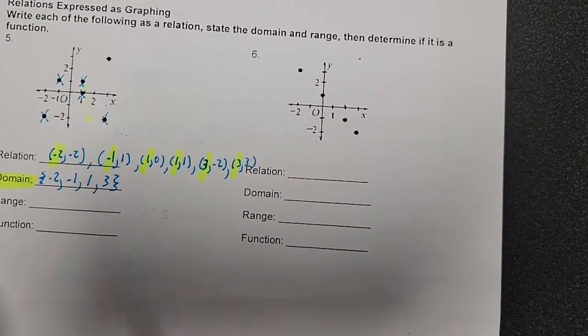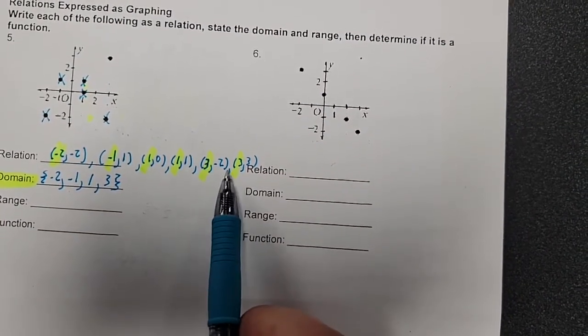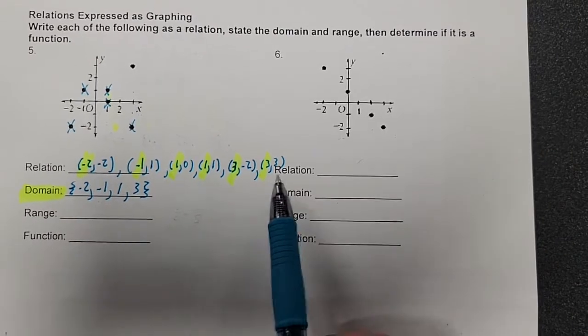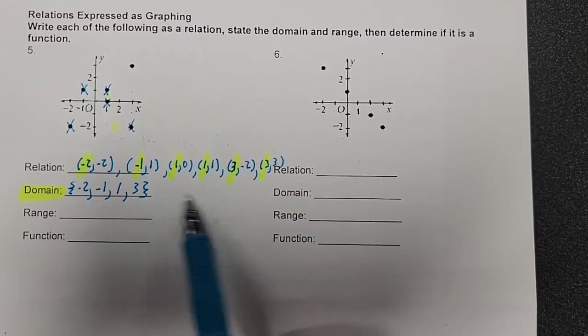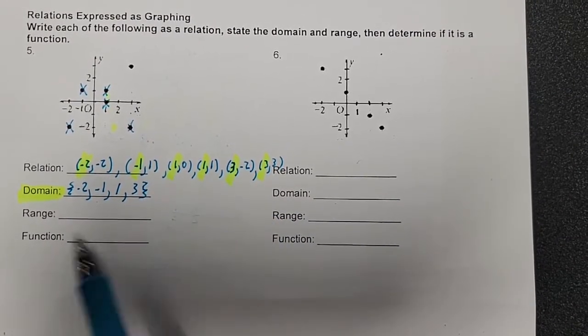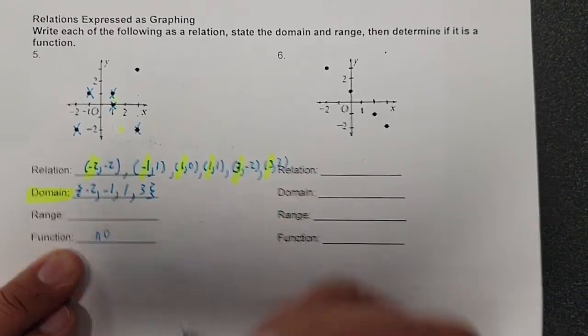But we know this is bad. Look, the 1s repeat and the 3s repeat. The x cannot repeat. Remember, that's bad, right? Does the x repeat here? Yes, it repeats twice. So is this a function already? I know the answer is no, that's not a function.